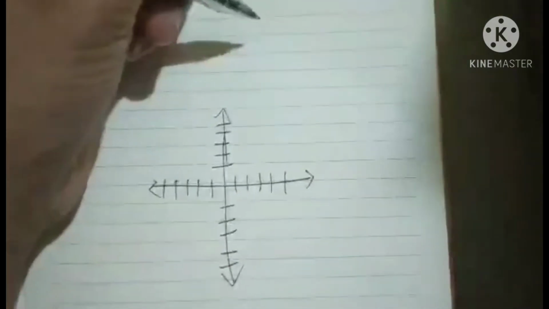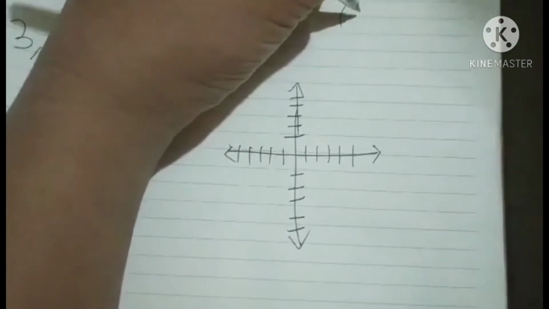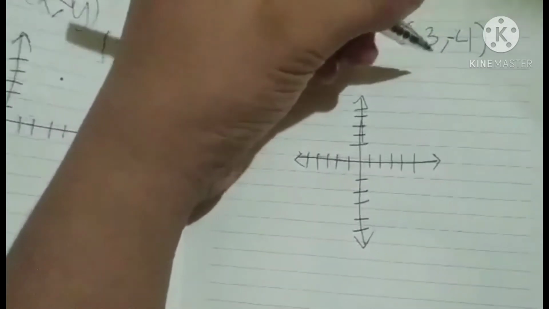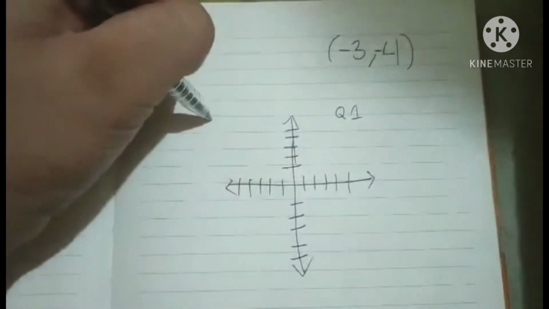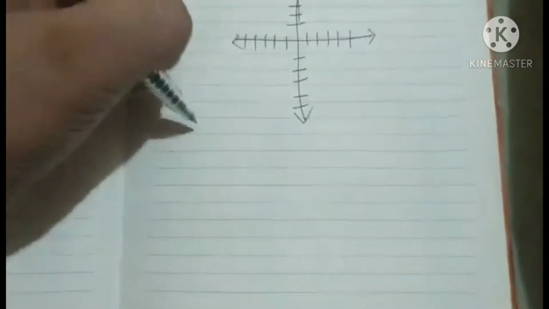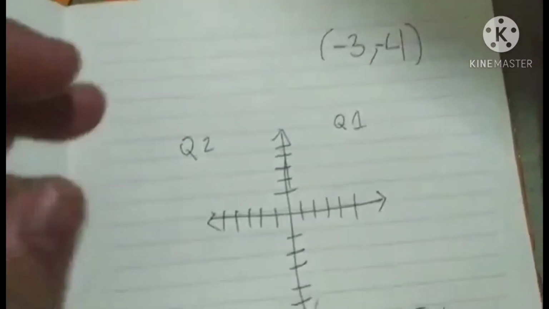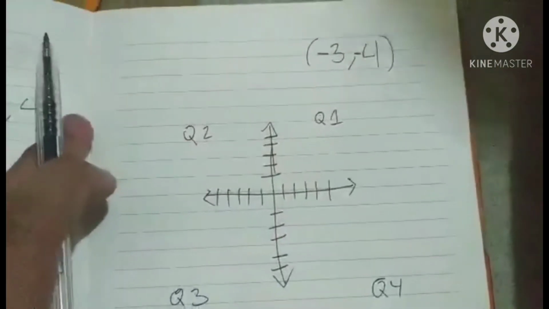So as usual, we have our Cartesian plane and we're going to give an example of an ordered pair. Let's say we have negative 3 and negative 4. Before we start, we should know that the quadrants are in this order: quadrant 1, quadrant 2, quadrant 3, and quadrant 4. And we're going to identify which quadrant this ordered pair belongs to.